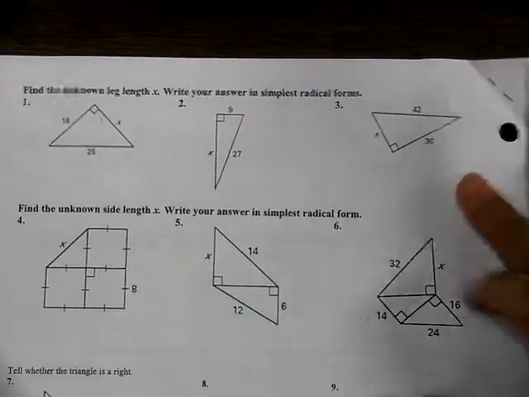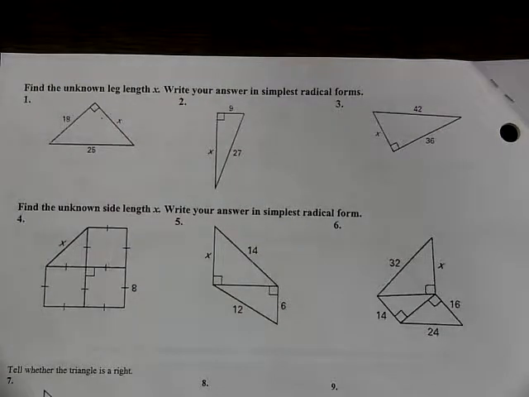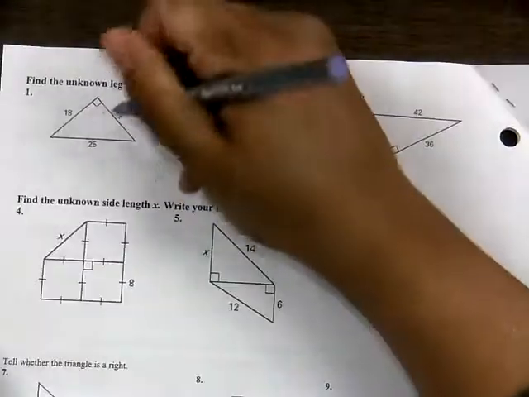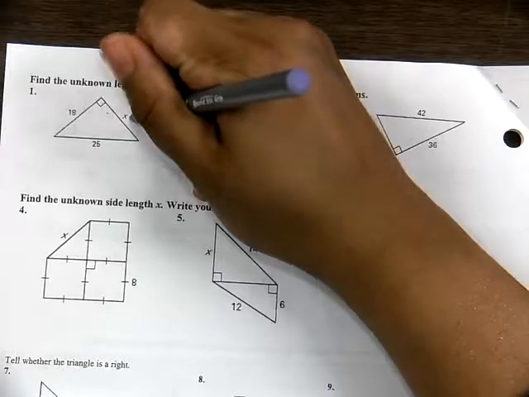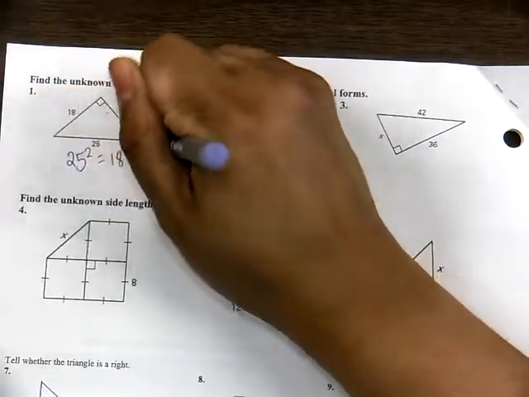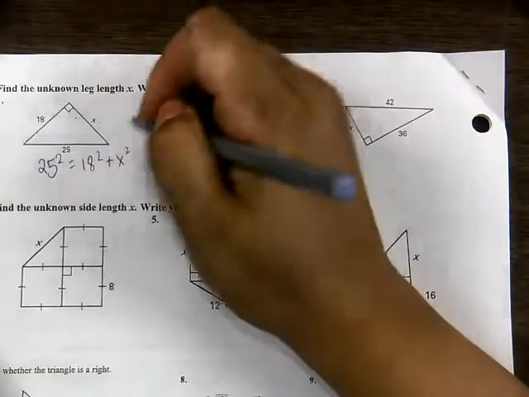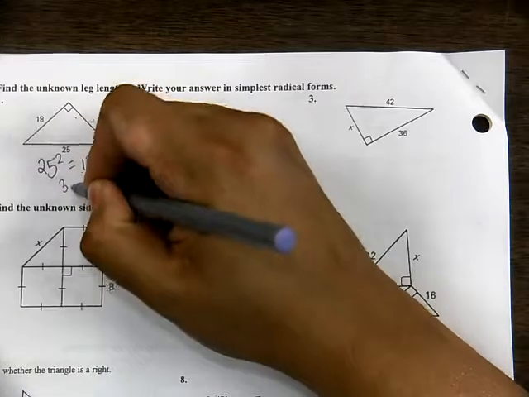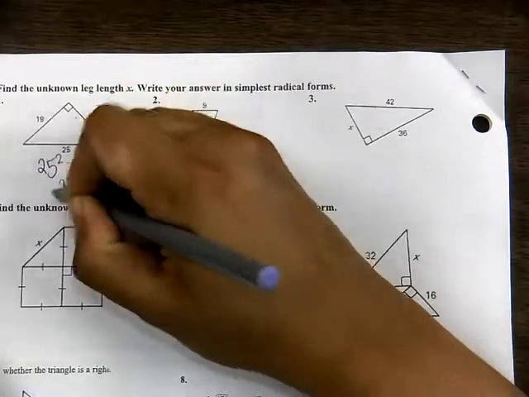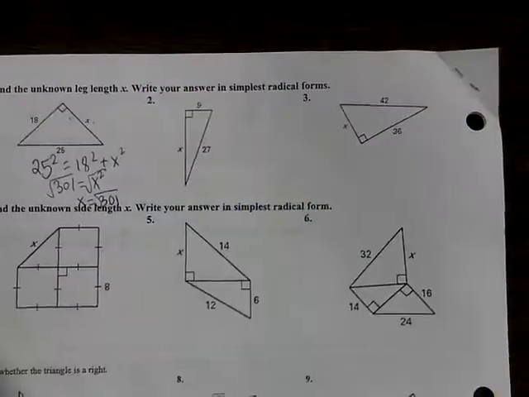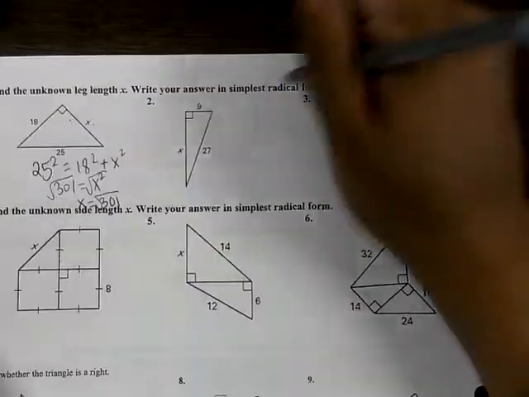And onto the last page here, we have some Pythagorean theorem over and over again to make sure you practice and know what it says, how to apply it. So we have one leg given, here's another leg, so we're going to do 25 squared equals 18 squared plus x squared. Then subtract 18 squared from 25 squared, you get 301 equals x squared, and then square root it. So we get the square root of 301. That is in simplified radical form.